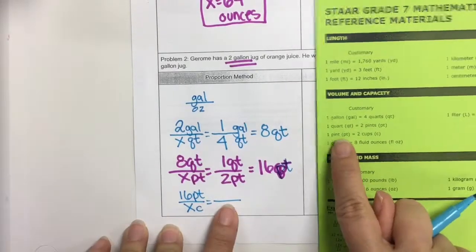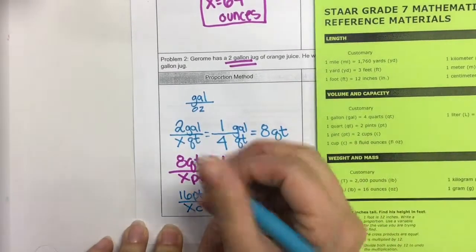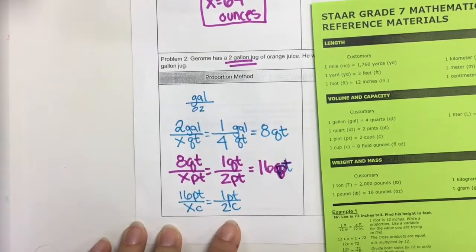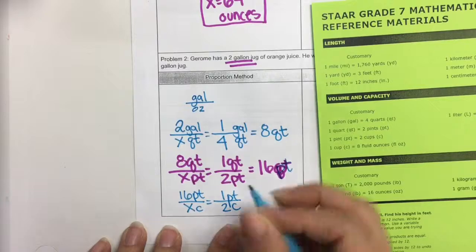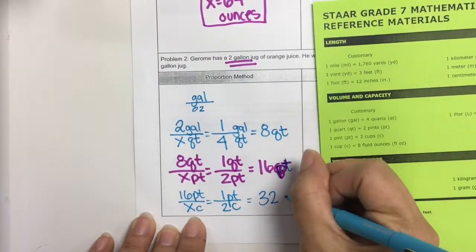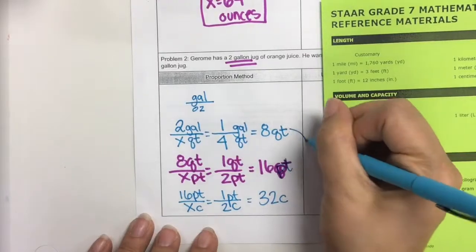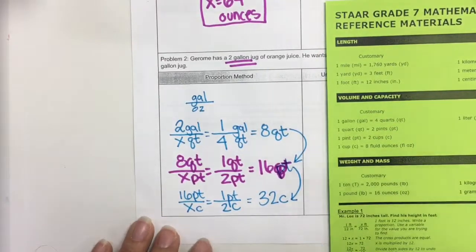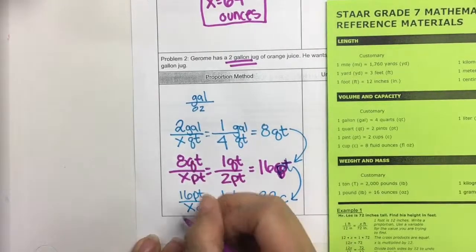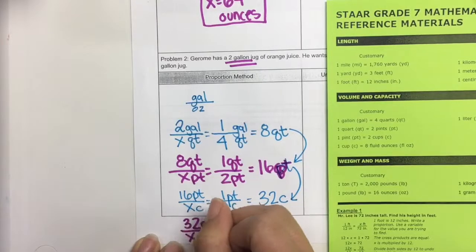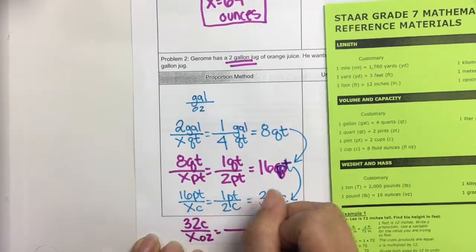Well, I do know that 1 pint is 2 cups. 1 pint, 2 cups. Again, I'm just going to multiply 16 times 2 is 32, and I'm looking for cups at this point. So I've gone from quarts to pints, now I'm at cups, and I need one more transition. So now I need to go, if I have 32 cups, how many ounces is that? And finally, I will have my answer.